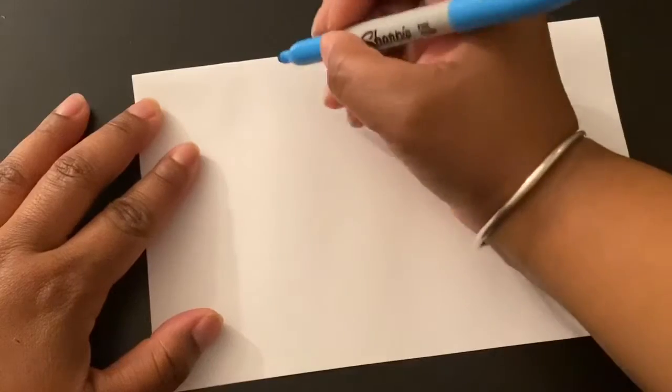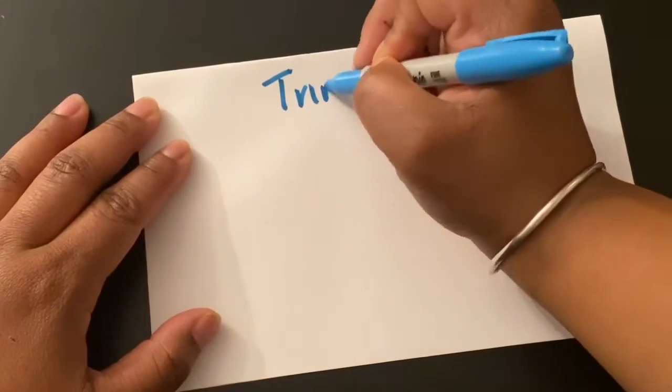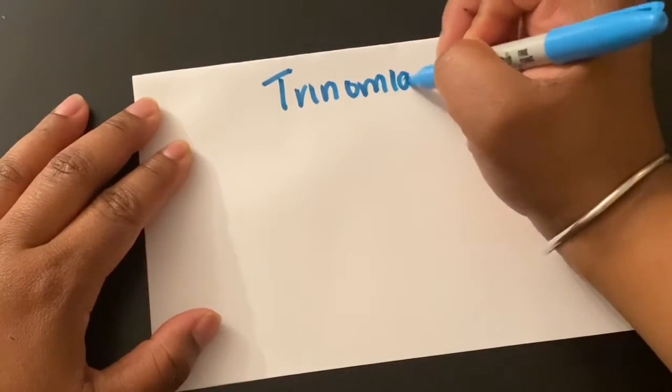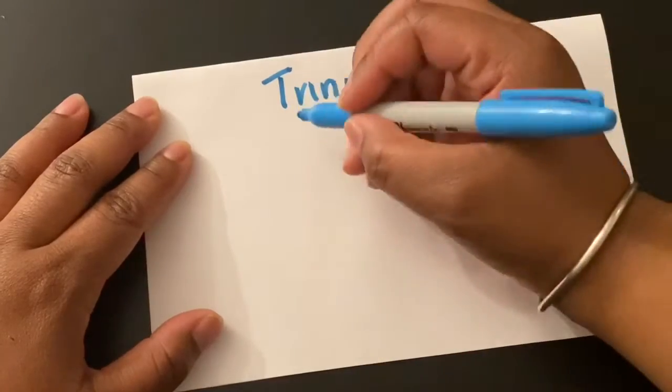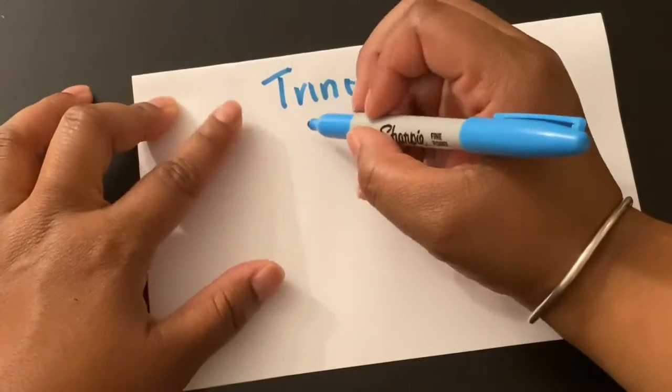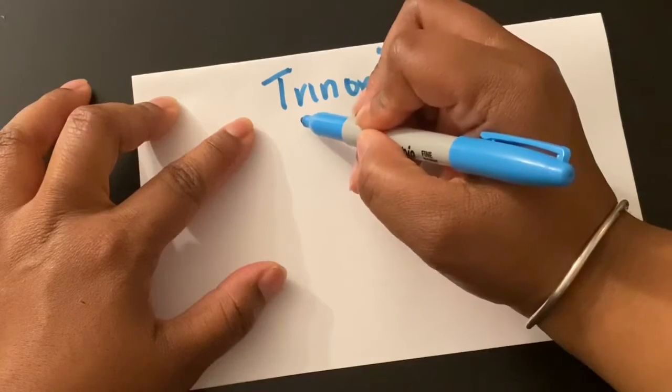Okay, so first things first. Our objective says that we want to be able to factor trinomials when the A term is 1. So let's discuss what a trinomial is again. A trinomial is a polynomial with 3 terms. The specific trinomial we're going to talk about today is a quadratic.